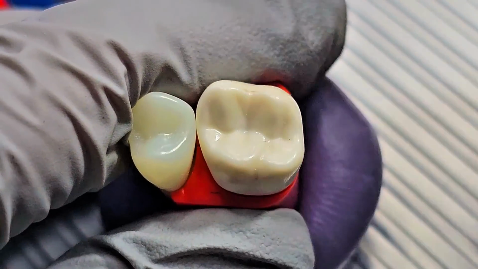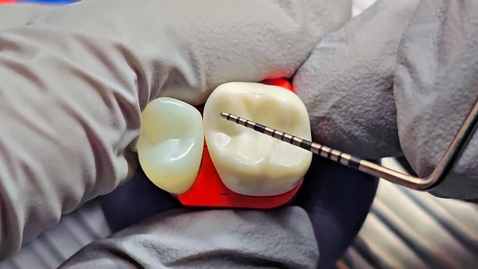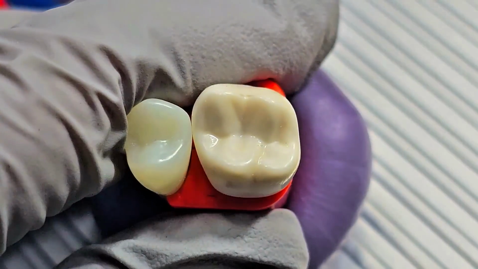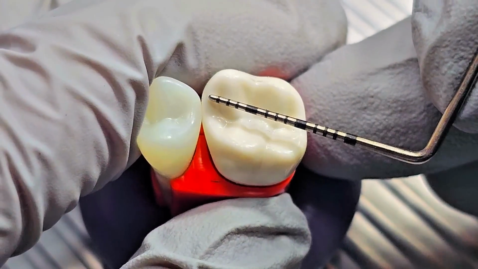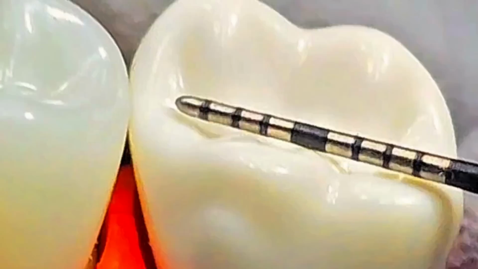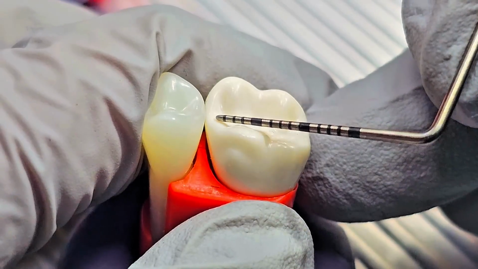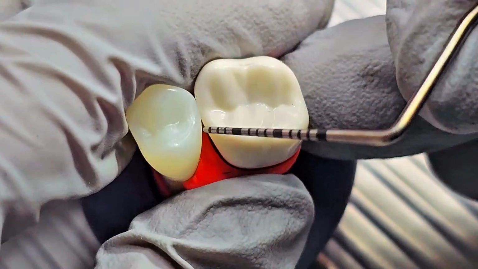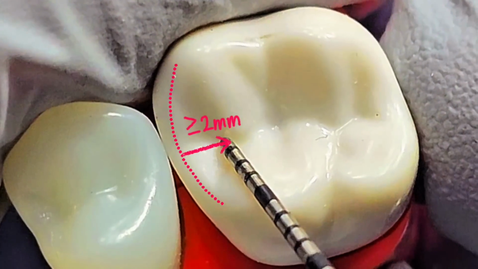Hello, in this video I'm going to help you master the access prep. According to the ADEX guideline, knowing the criteria is super important. For the mesial margin, the highest portion is the ridge. It is the ridge, not the outer surface. From the ridge, it should be 2 millimeters.